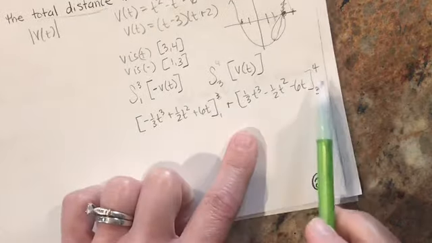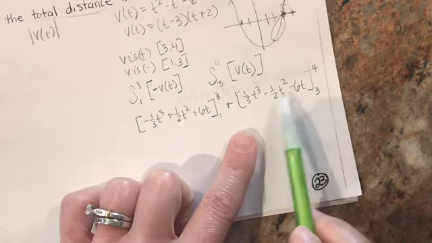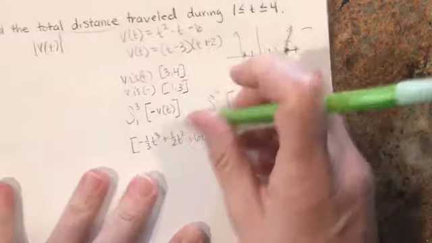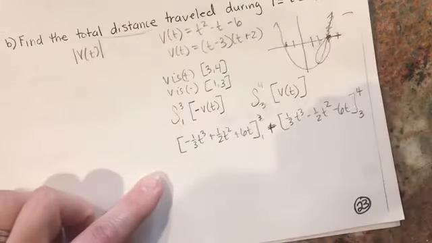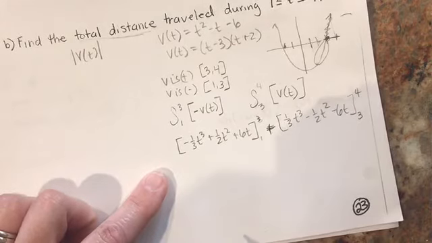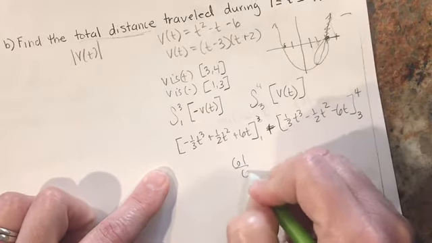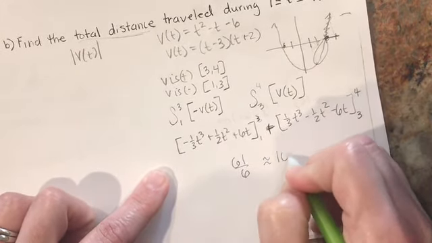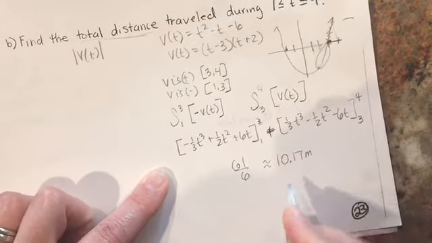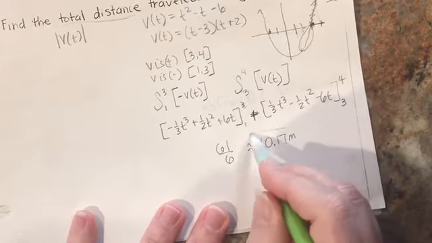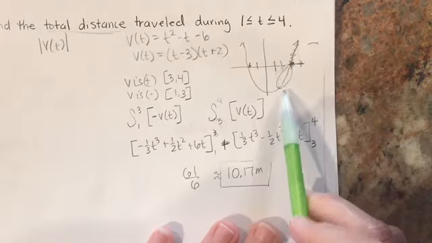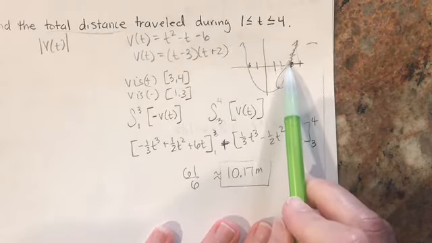Okay, plug the 4 in, plug the 3 in, and then, oops, no, we're adding, that's right. Subtract those answers. Okay, so you can do the math, but you should get 61 over 6, which is roughly 10.17 meters. Total distance traveled. So this is a distance and this is a distance.